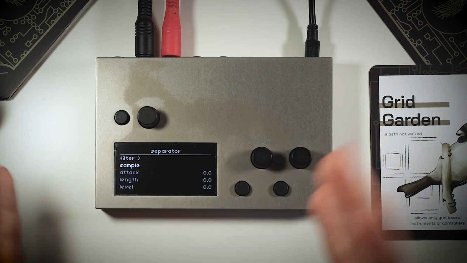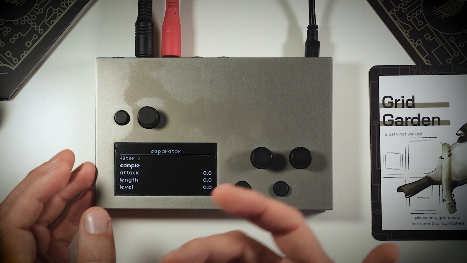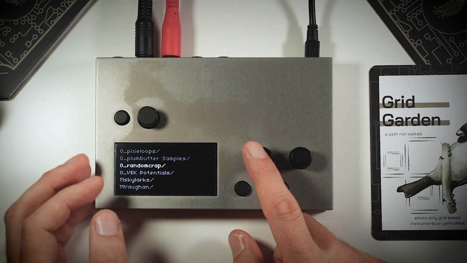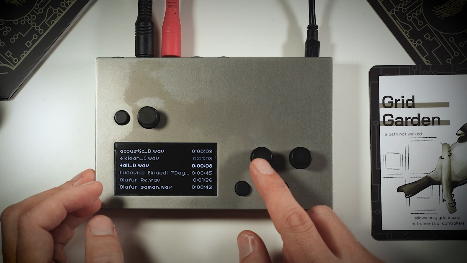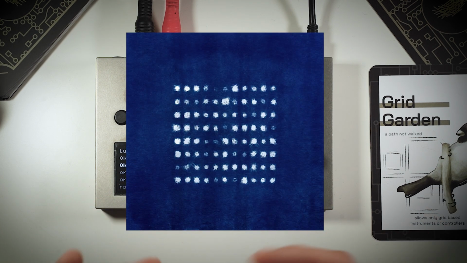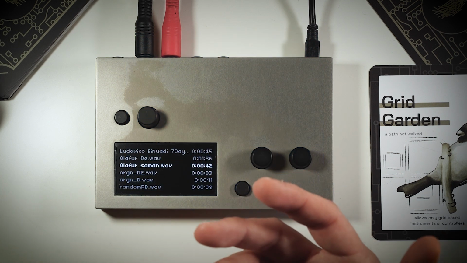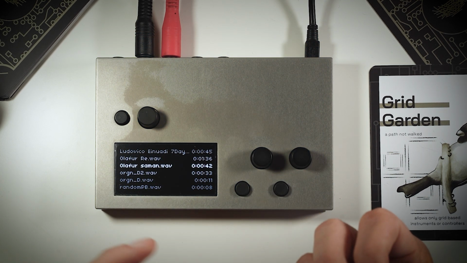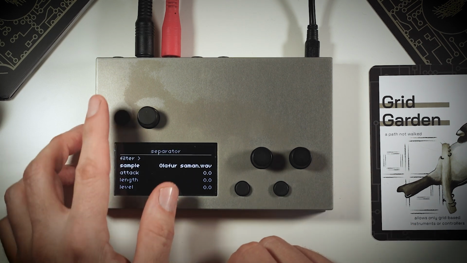It just limits you to whatever you have on disk. So if we go here, let's just go to our random crap folder, and I'm gonna choose Oliver Arnold's song Saman, which is a very beautiful track, but most importantly, it has a lovely piano sound. So let's just try with that.